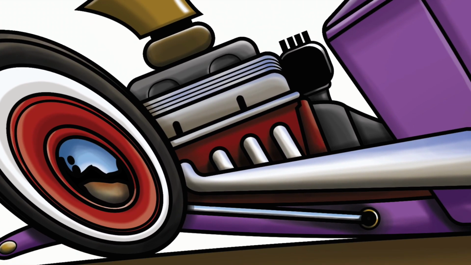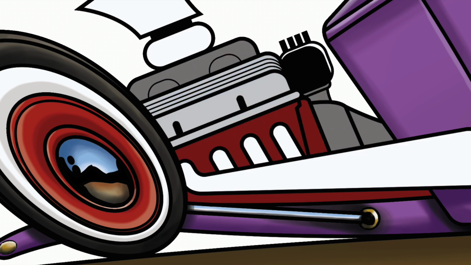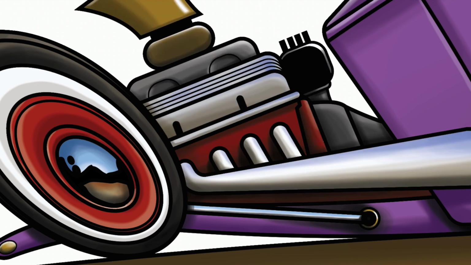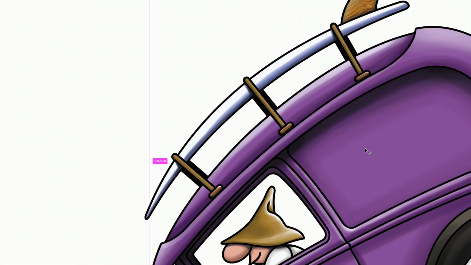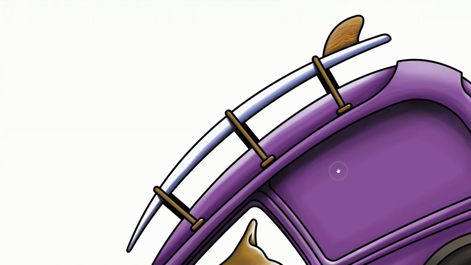All right. And very basic shading down here on the motor. Again, this is the difference from our cartoon fills to a little bit of shading. And similar on this board, we just wanted to simulate some color and some shadows.